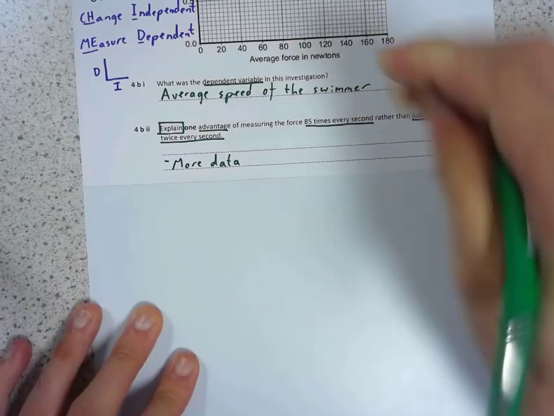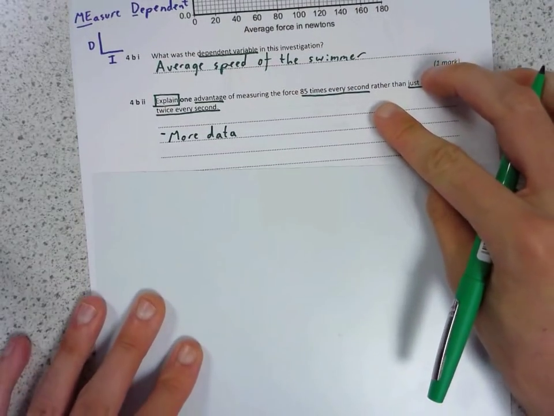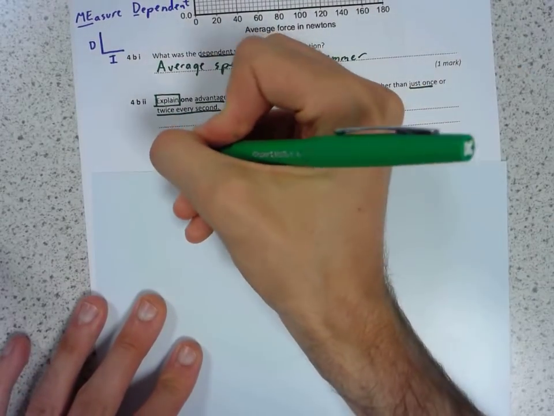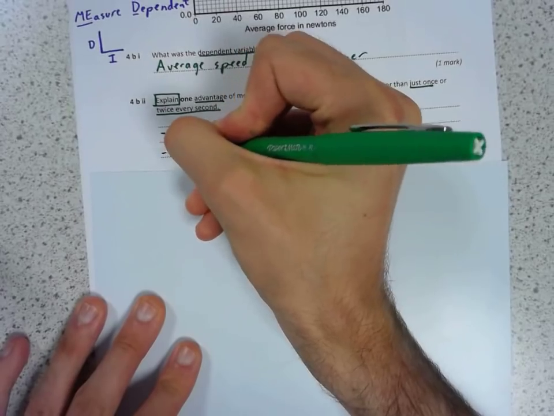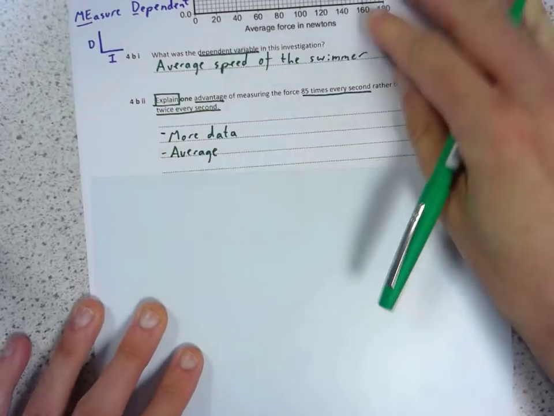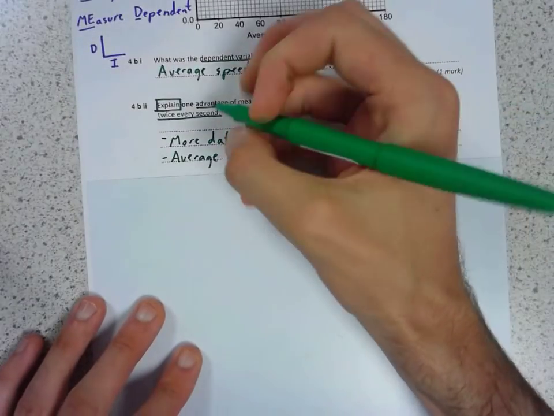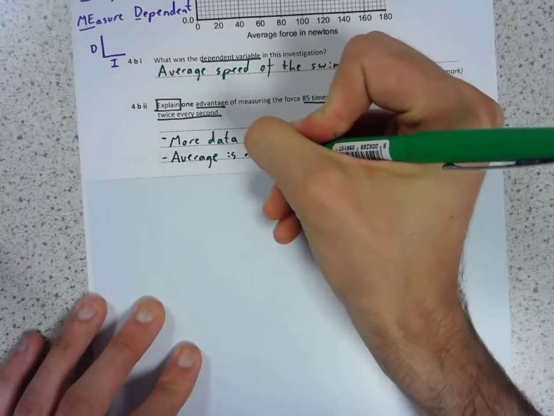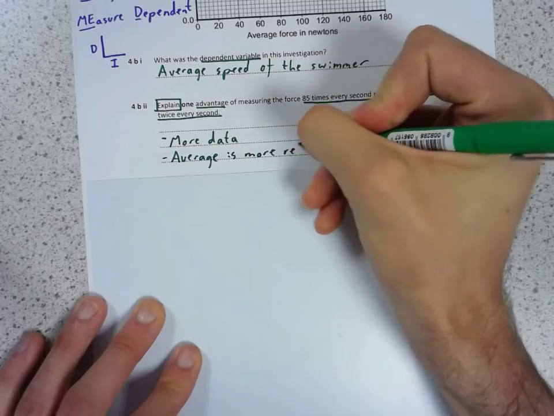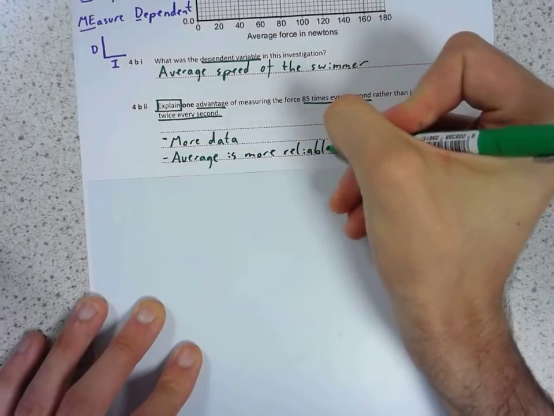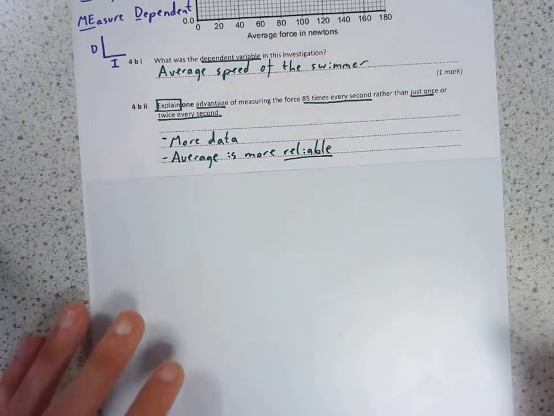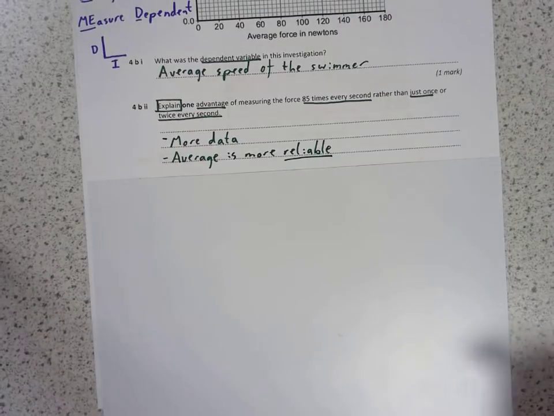If you said more data, you can have 1 mark. And that makes our average that we calculate, so remember we had our average force and our average speed, the average is more reliable. And that's a really key term there, that the average is more reliable.